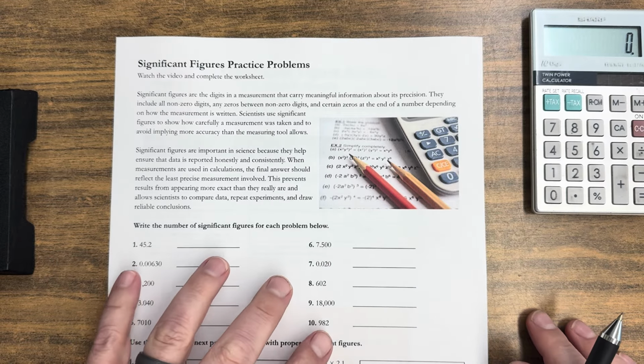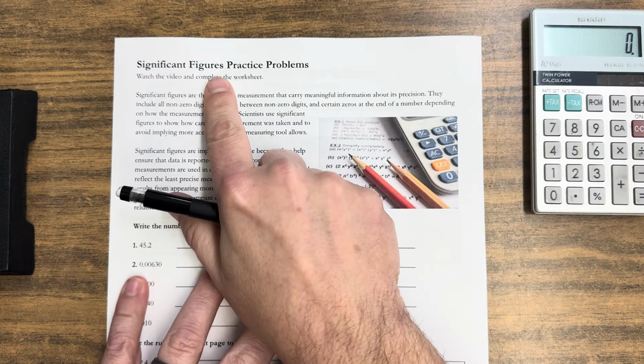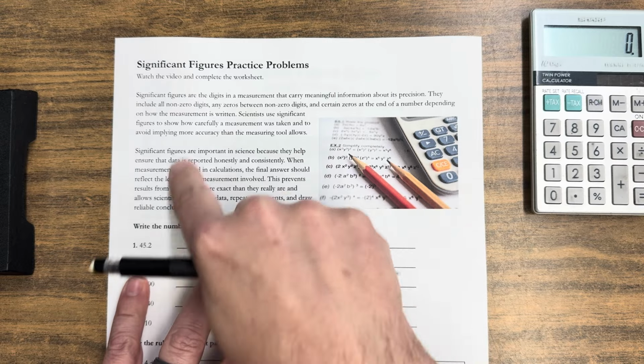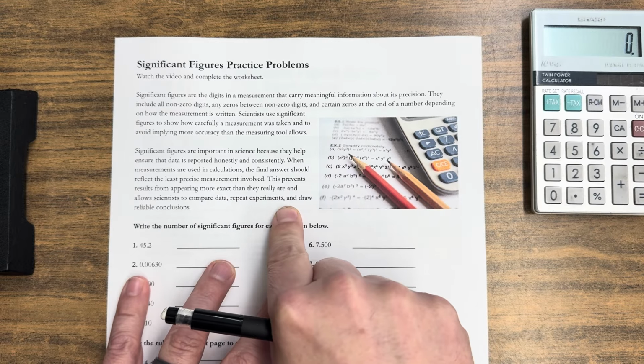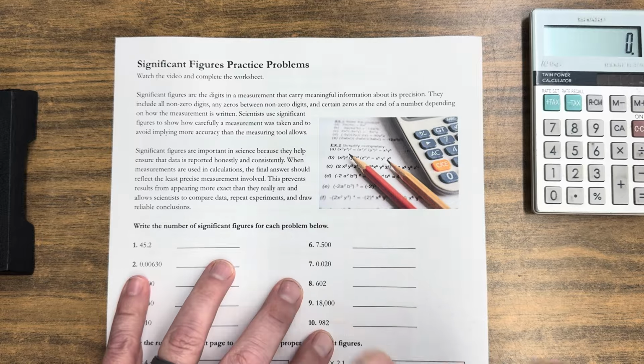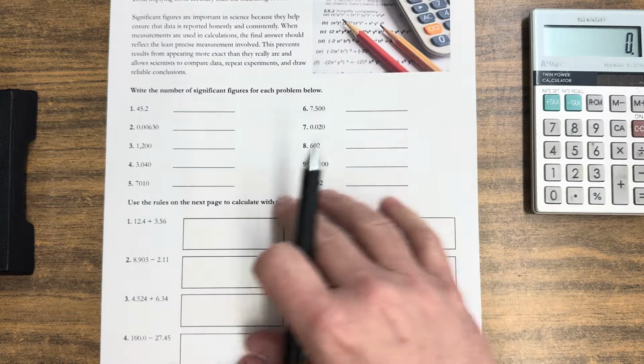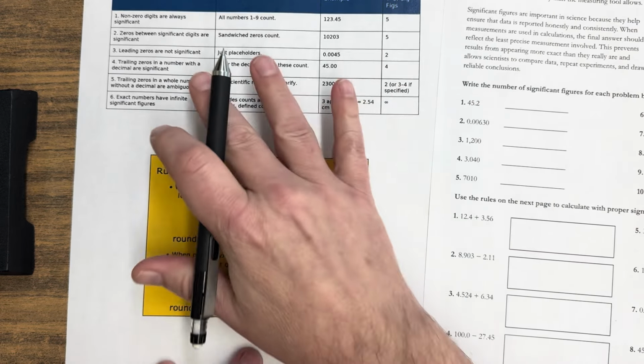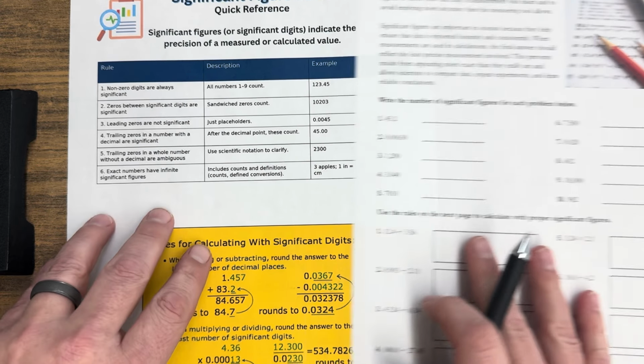Hello. Today I'm talking about significant figures practice problems. It discusses significant figures down here and gives you a little bit of an idea of why we use them. There are several different problems here, but we're going to need some information on this second page because there are two things we're doing.